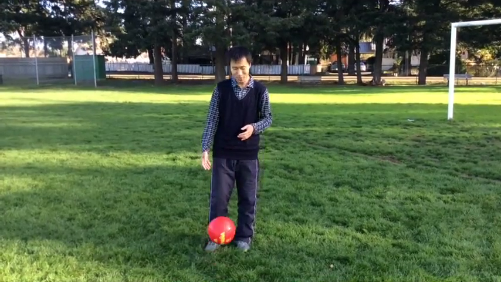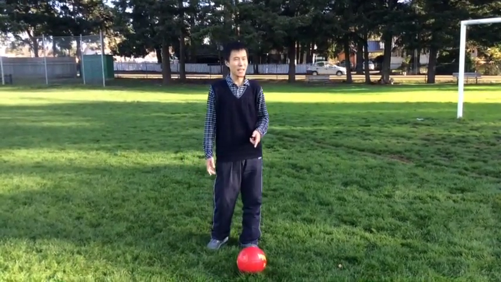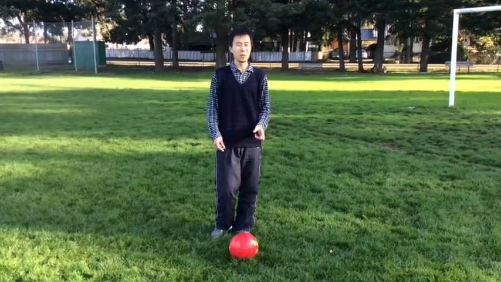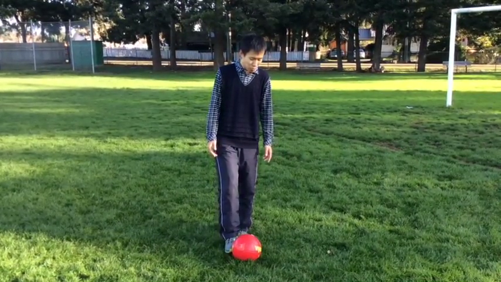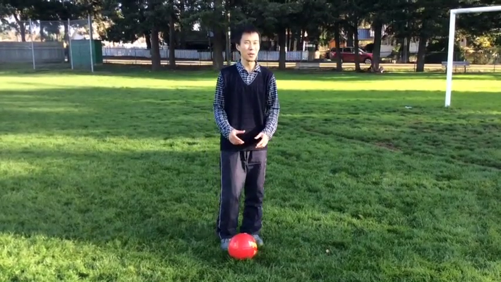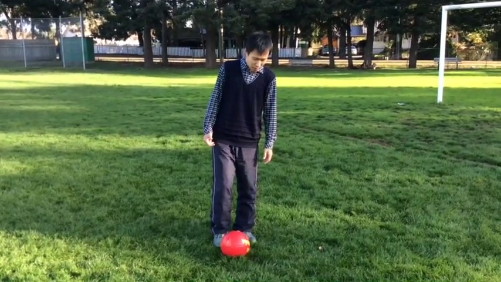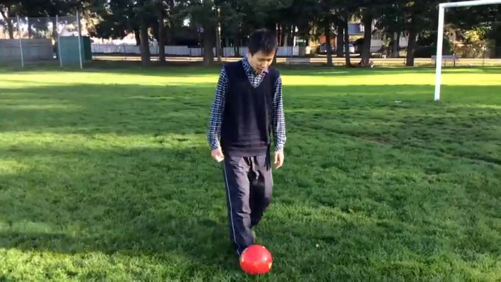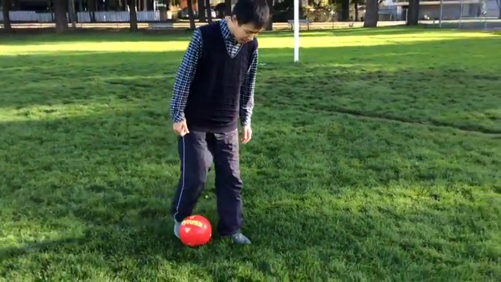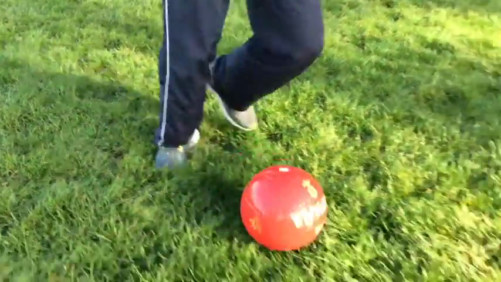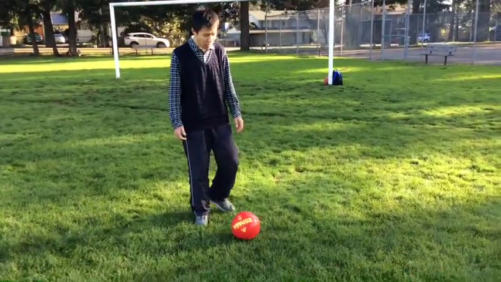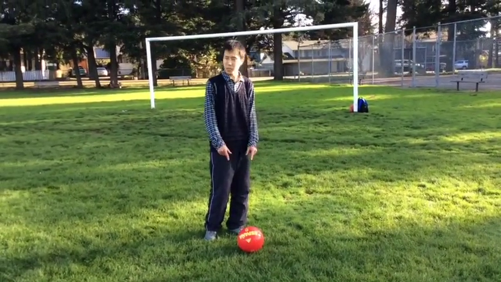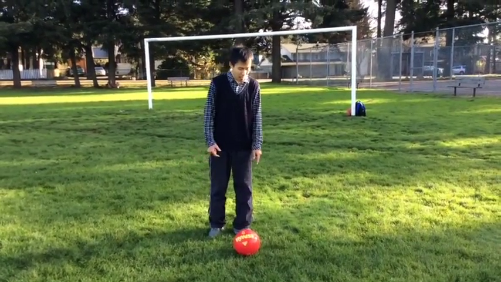Okay, let's move to the first step. The first step is dribble. What does dribble mean? Dribble means touching the ball, but you have to touch the ball more technically. So dribble means you can touch the ball and play the ball very well while you are running or moving. The first time you touch the ball, you're curious about which part of the foot to use.